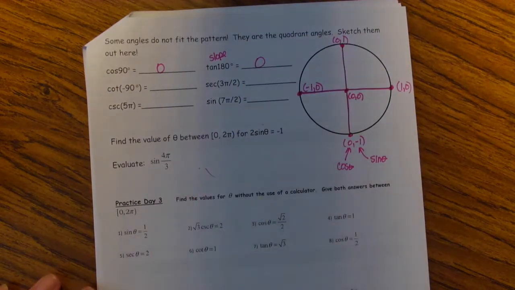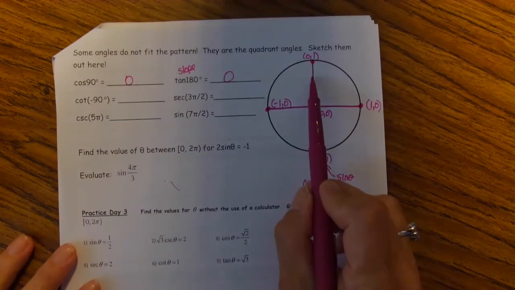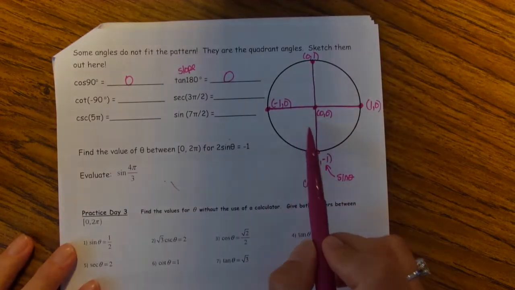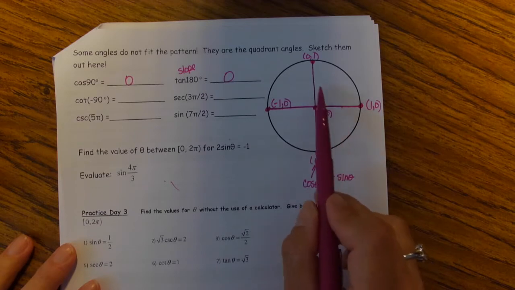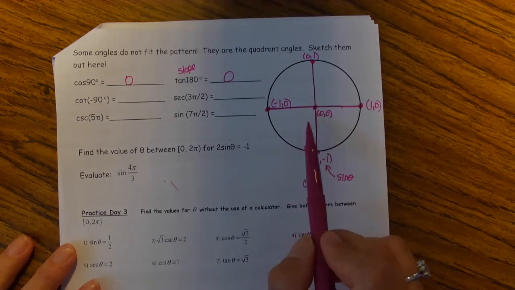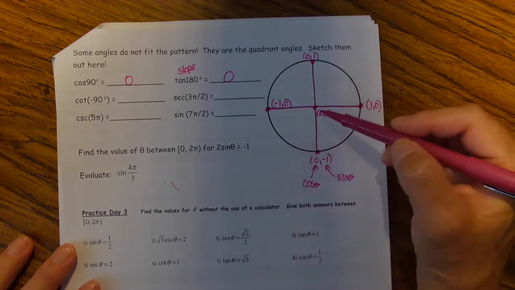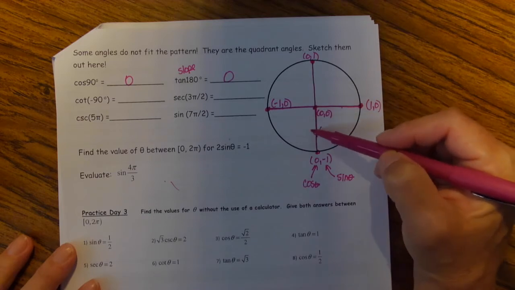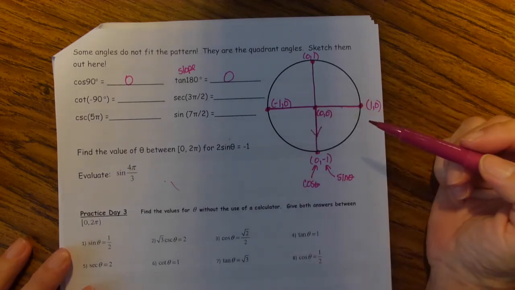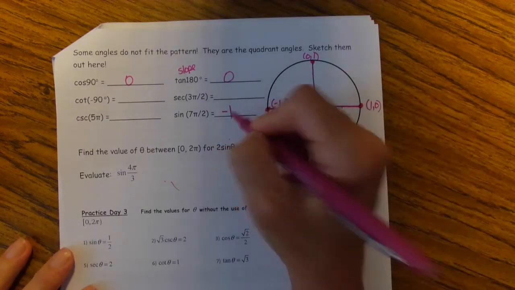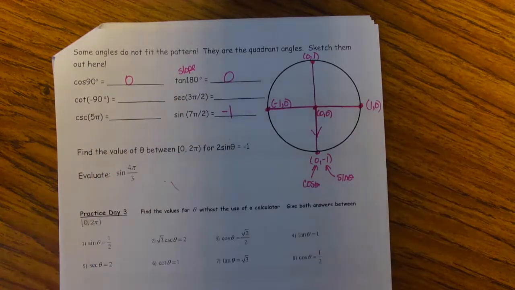What's sine of 7 pi over 2? That's not on our chart. It's easy though. There's 1 pi over 2, 2 pi over 2, 3 pi over 2, 4 pi over 2, 5 pi over 2, 6 pi over 2, 7 pi over 2. So sine of 7 pi over 2 is going this way. So what is it? -1. Not bad. Remember, we're going to come back and do the other ones in a minute. Are we good so far?